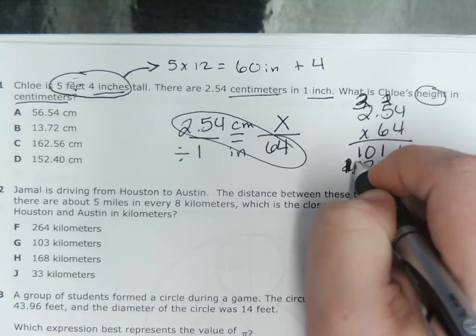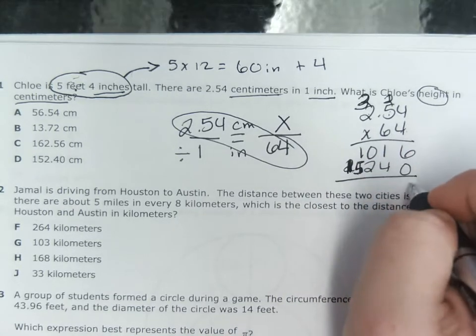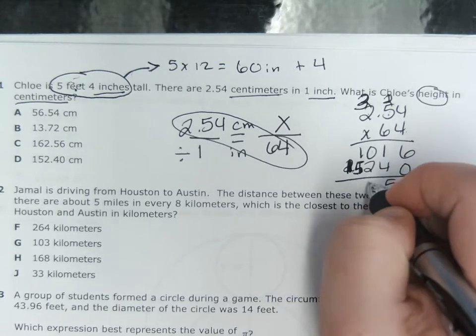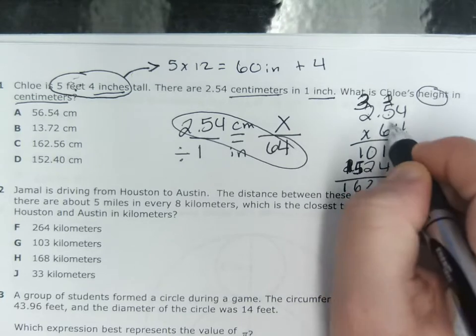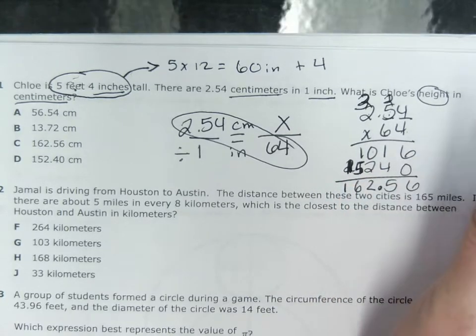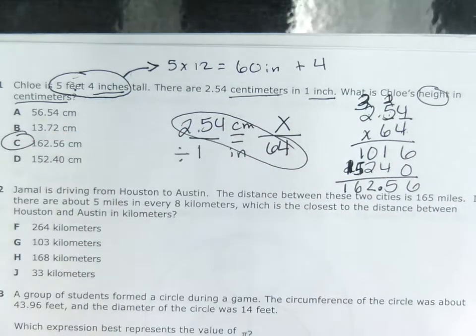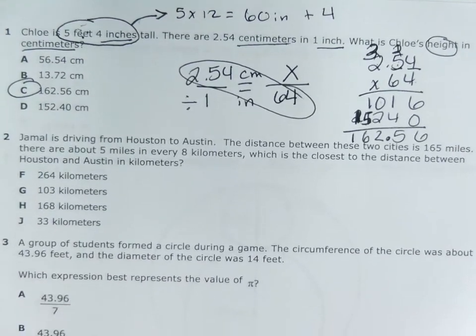I'm sorry, guys. There we go. Okay, so it's 162.56 centimeters.